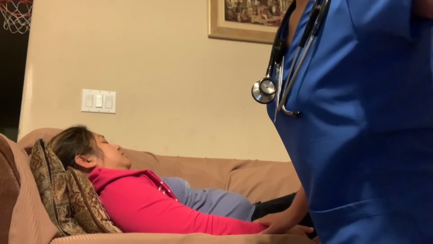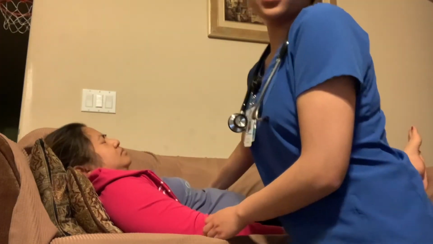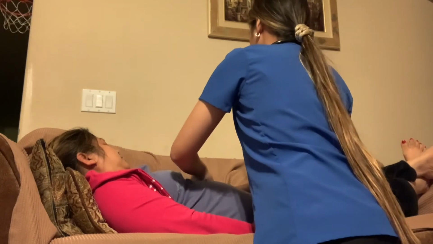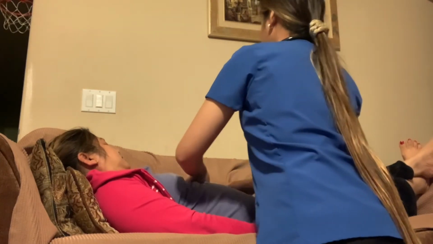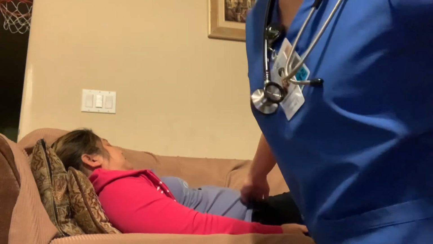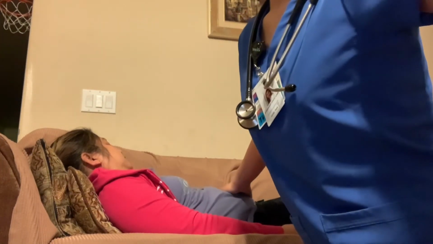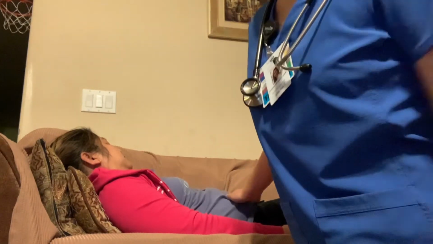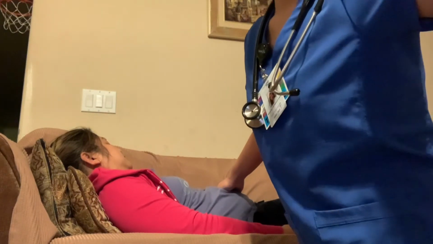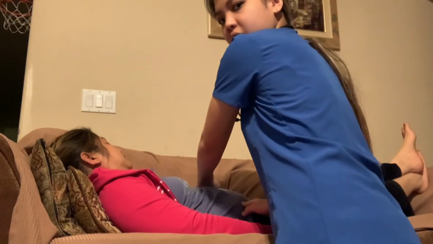Okay. So now I'm going to palpate her spleen. The spleen usually isn't palpable, but if it was, then it would mean that the spleen is enlarged, which is not a good sign. So I'm going to palpate her spleen. Okay. So I wasn't able to palpate her spleen, which is fine. I'm also going to palpate her kidneys, but the kidneys also aren't palpable, but you would find them right down here, around this area.